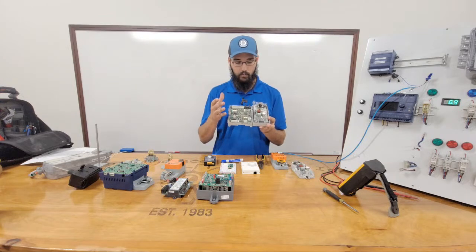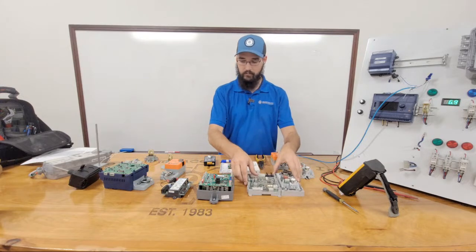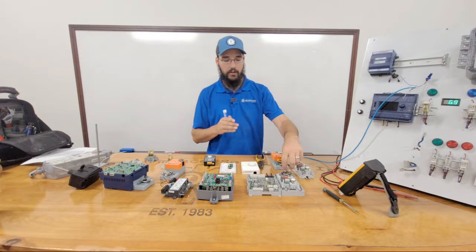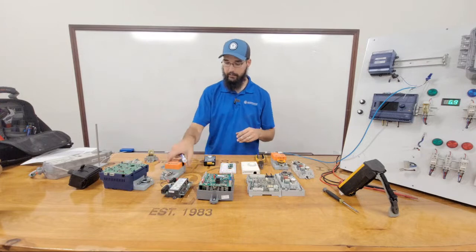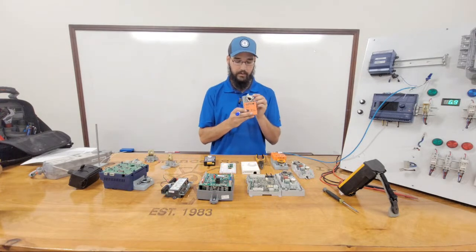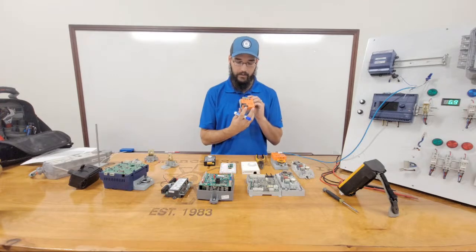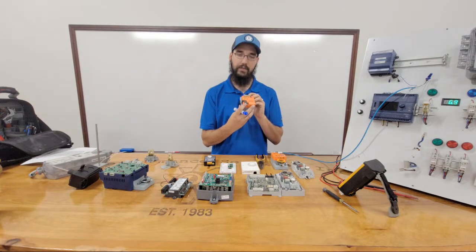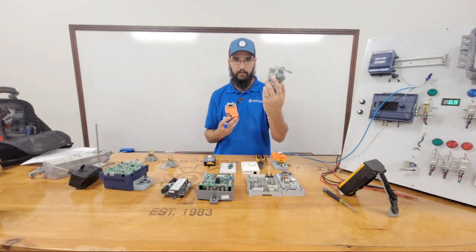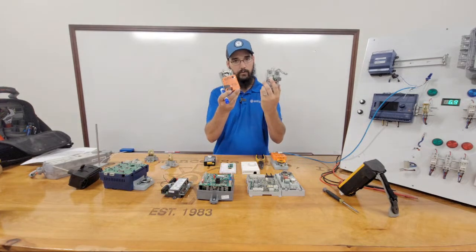When you have floating point, that means we're modulating the position of that actuator. This is also a floating point, Belimo. We're modulating the position of that actuator by sending pulse signals to the little motor. So the motor you see right here, these are the same thing, just two different brands.